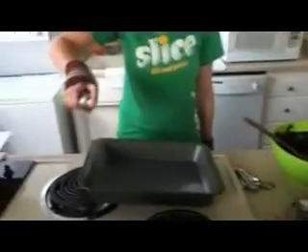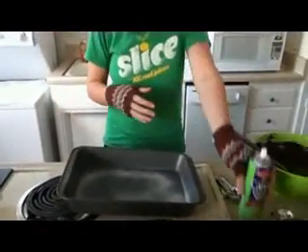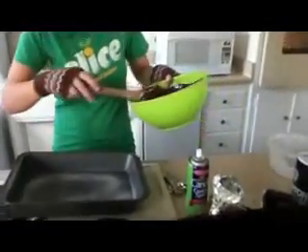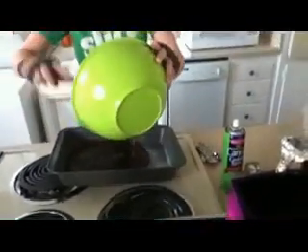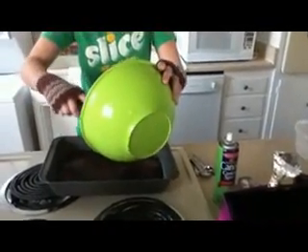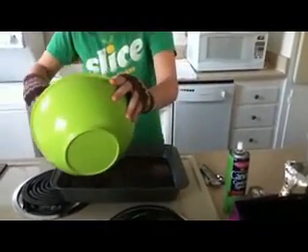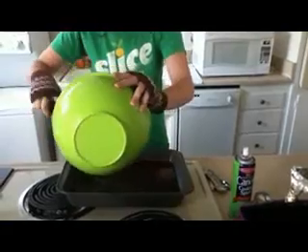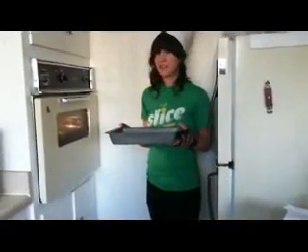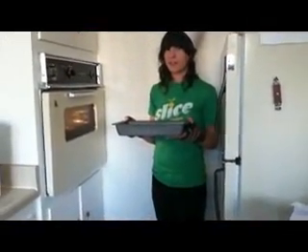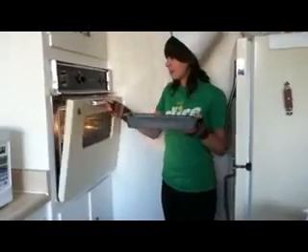Okay, so spray your pan with cooking spray. And then you're going to pour the contents of your bowl into the pan. Now we're going to put our brownies into a 350-degree oven for 30 to 40 minutes.